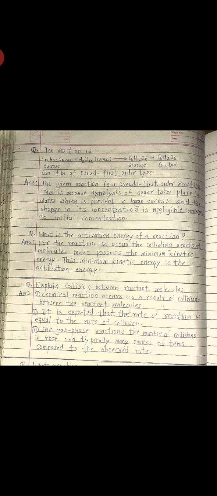Okay. Next one, explain collision between reactant molecules. How the reaction is carried out, how the reactants react to form product. Chemical reaction occurs as a result of collision between the reactant molecules. When reactants collide to form product, they undergo chemical reaction. So therefore chemical reaction occurs as a result of collision between the reactant molecules. It is expected that the rate of reaction is equal to the rate of collision.